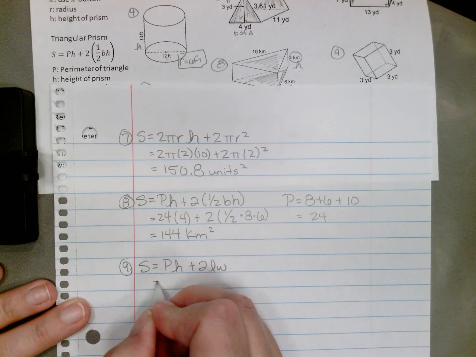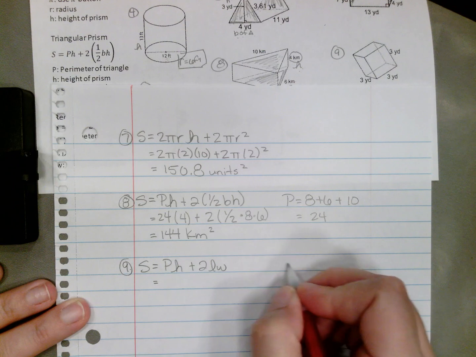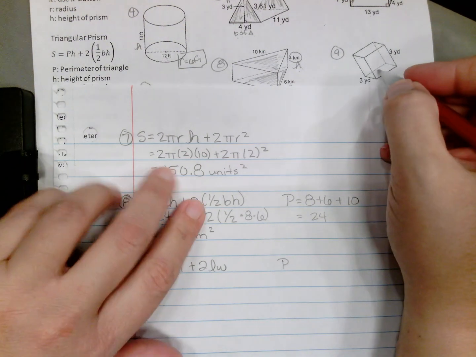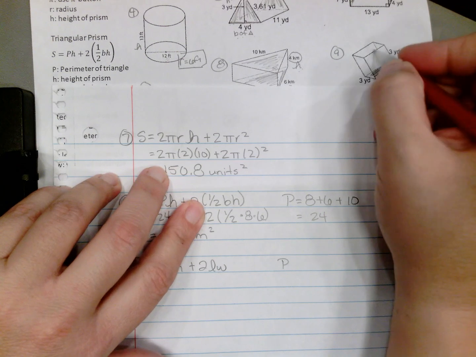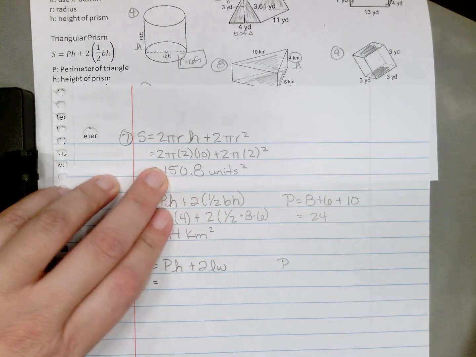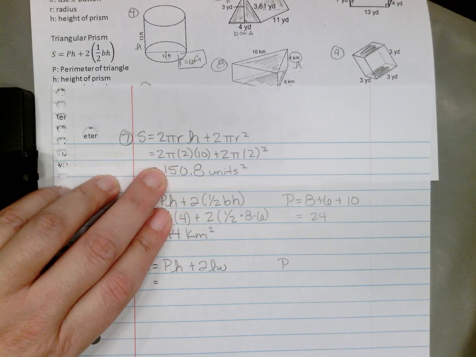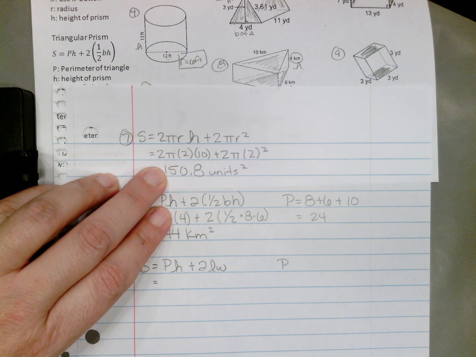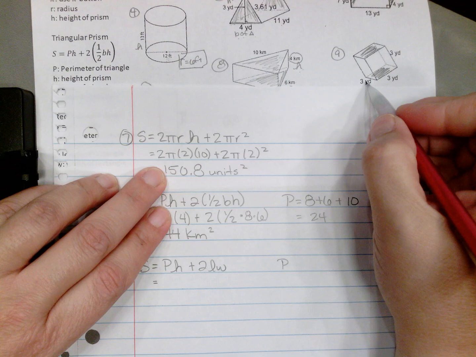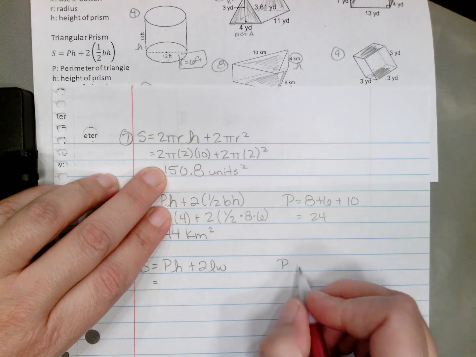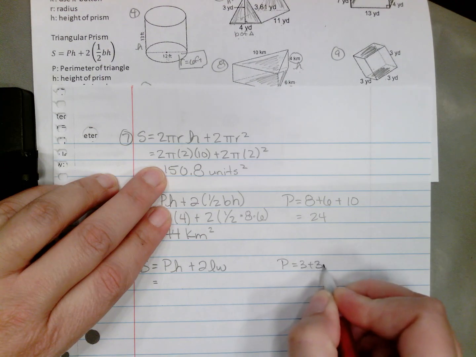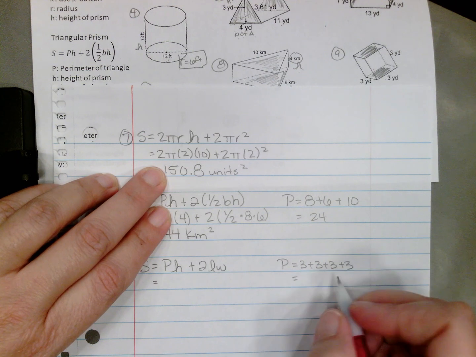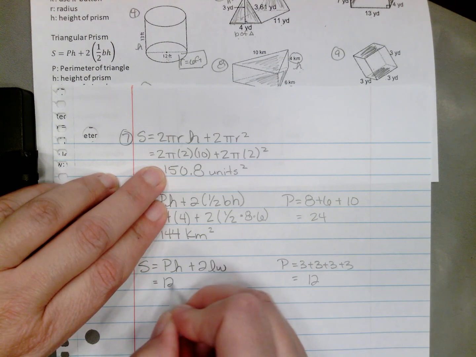So let's go and let's look at this. So we need to start with our perimeter. Let's pick what we want our base to be. I'm going to do this. I'm going to pick this one right here and this one right here. Not that it really matters which one is your base because they're all 3 by 3. So, but I still like to know which one's which. So if I'm going to do the base, the perimeter of the base is all 4 sides. So 3 plus 3 plus 3 plus 3 gives us 12. So the perimeter of the base is 12.